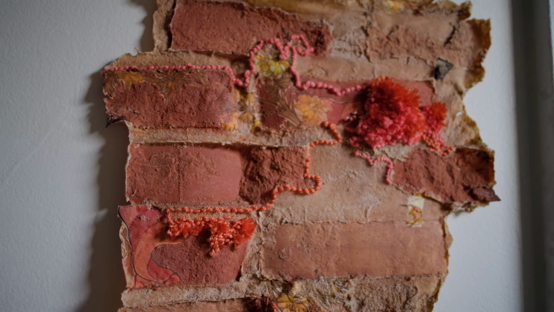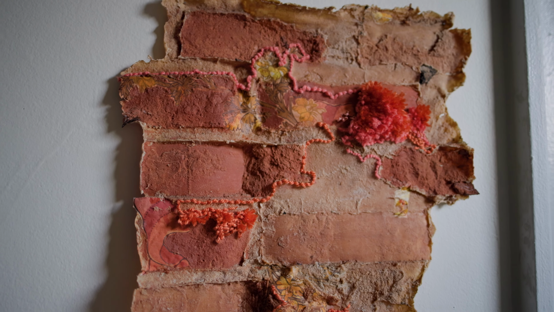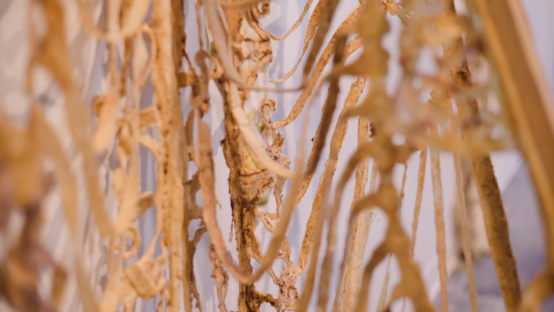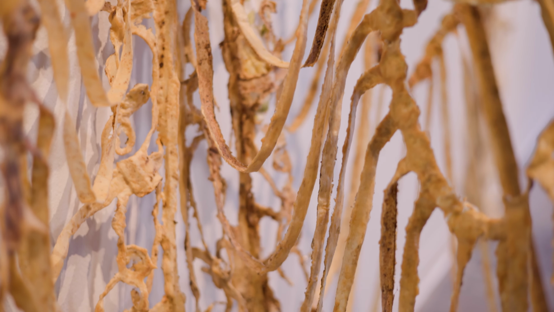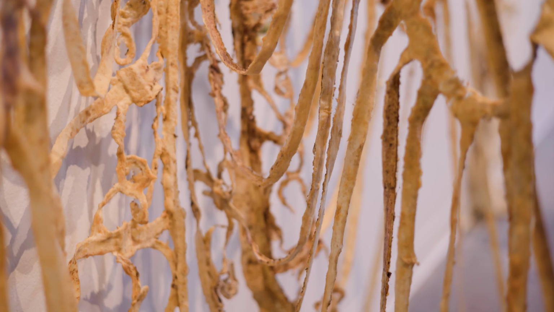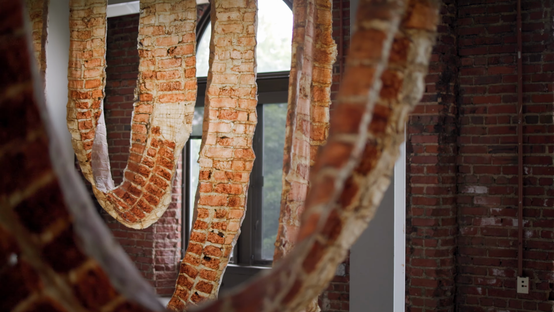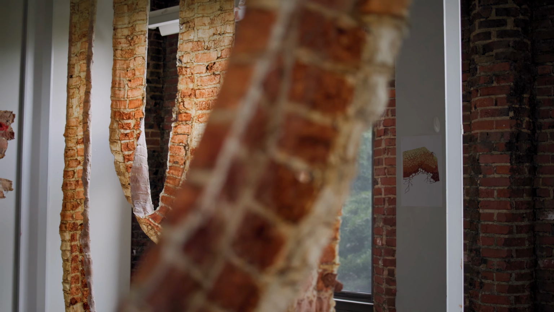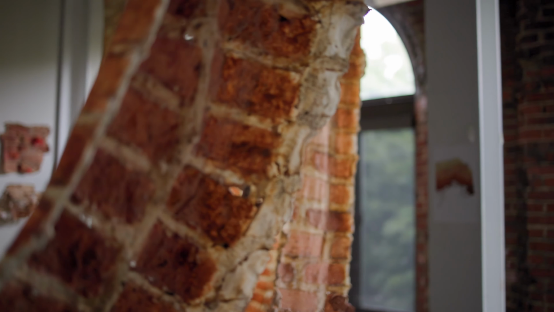domestic spaces. So I'm taking cast as a residual imprint of existing architecture, and then those casts live as these shells of a former place, kind of like cicada shells or snake skin. They become these fleeting moments and impressions of the building's history.